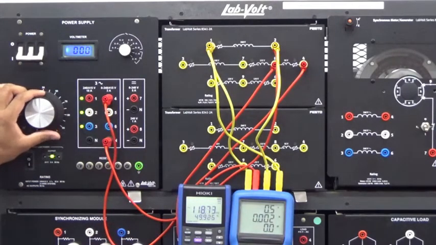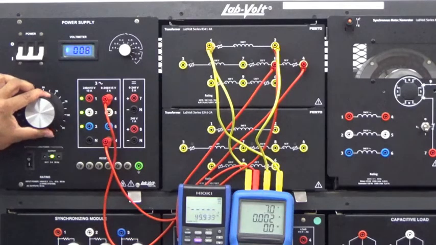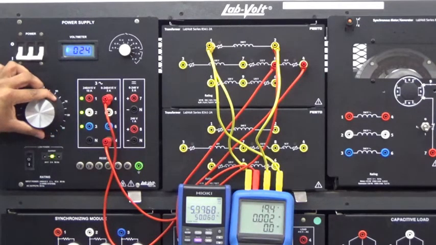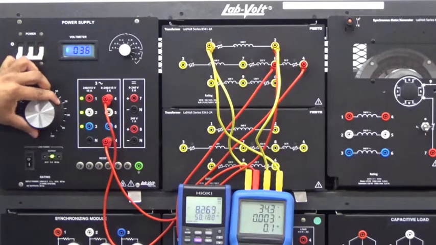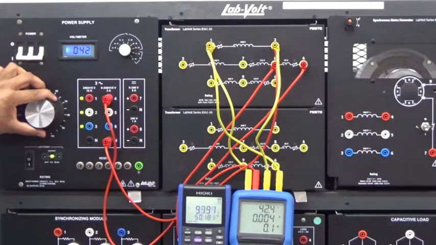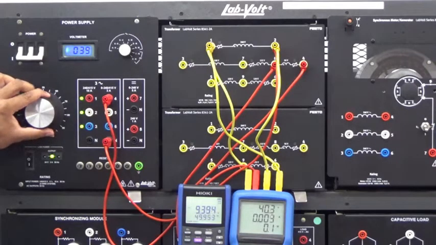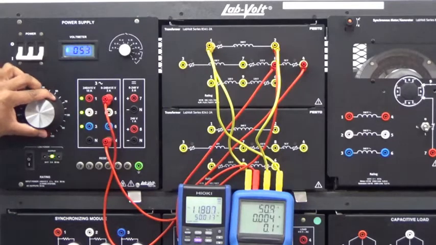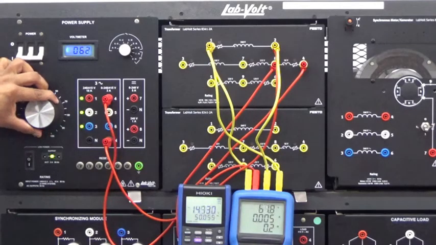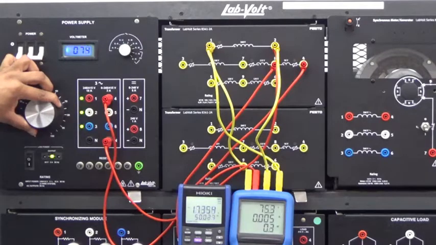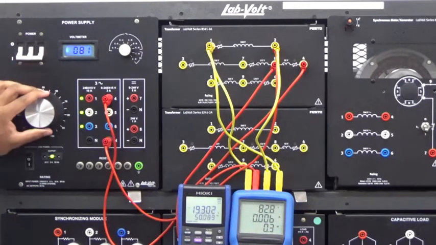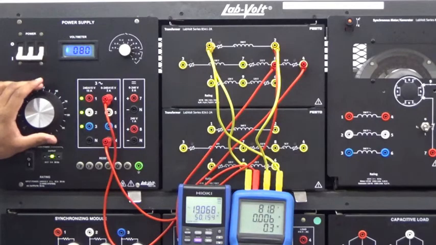So the first voltage is 40 volts. You may record now. Next 80 volts. You may record now.